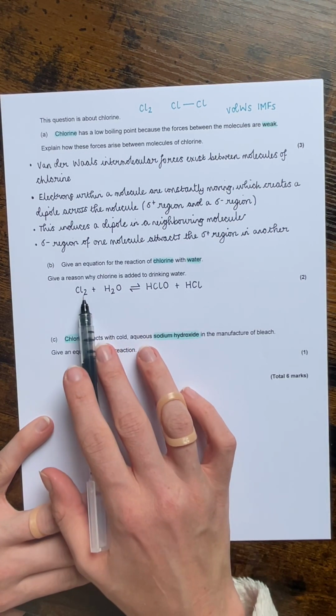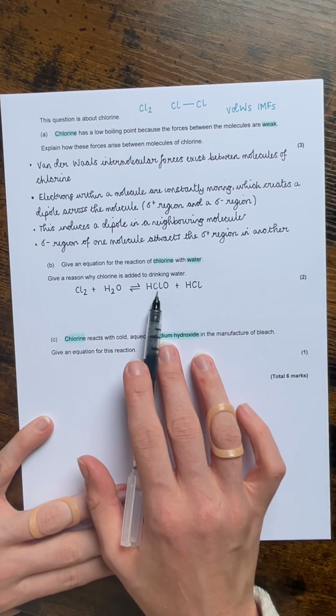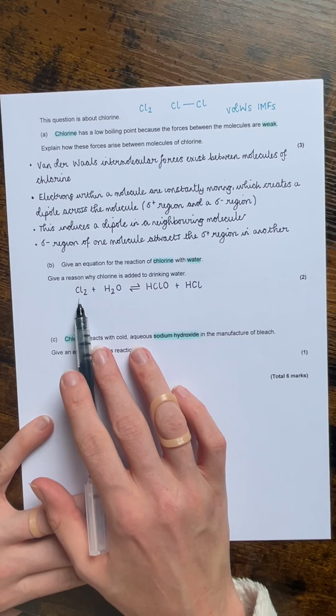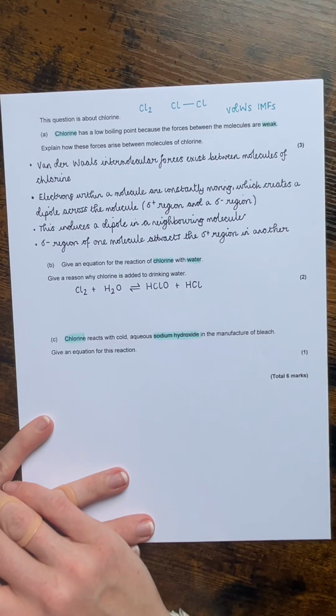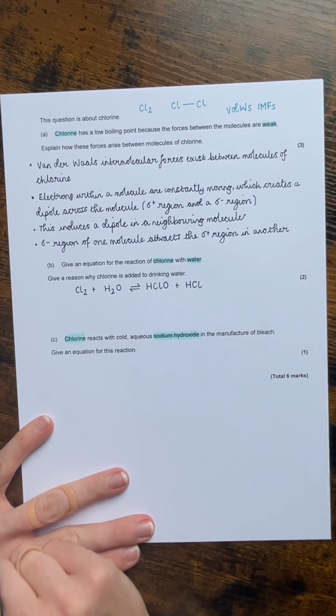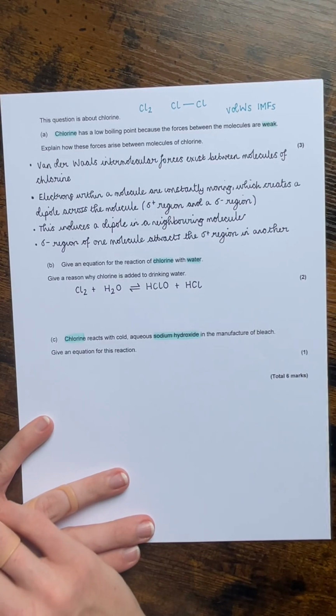So the chlorine will go from 0 to +1, which is oxidation, because it's an increase in oxidation state, and 0 to -1, which is reduction, because of a decrease in oxidation state. So that is a redox equation, just in case you get something like that, because they have done that before.